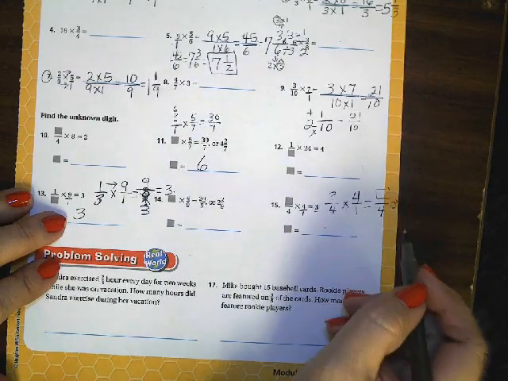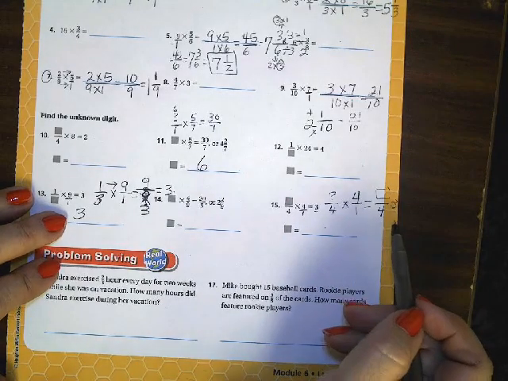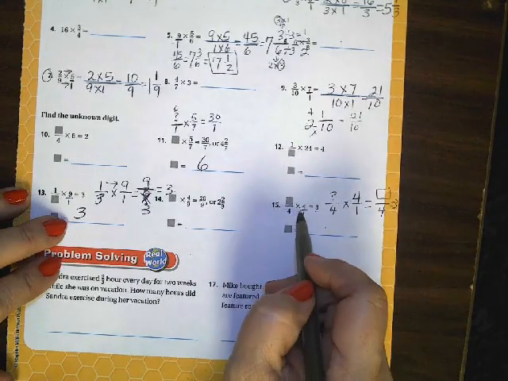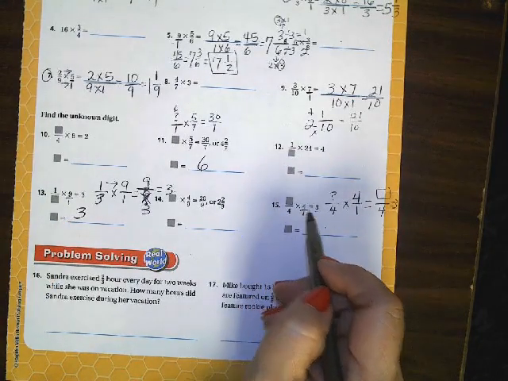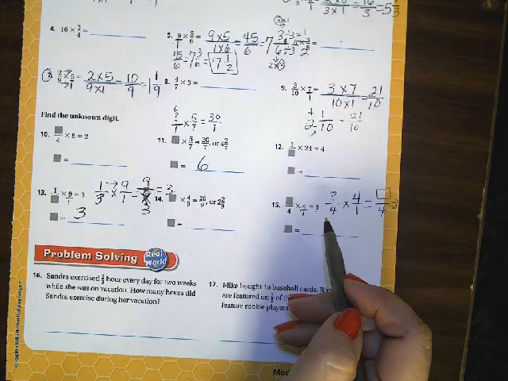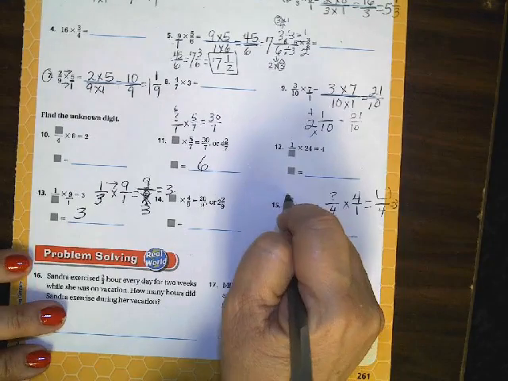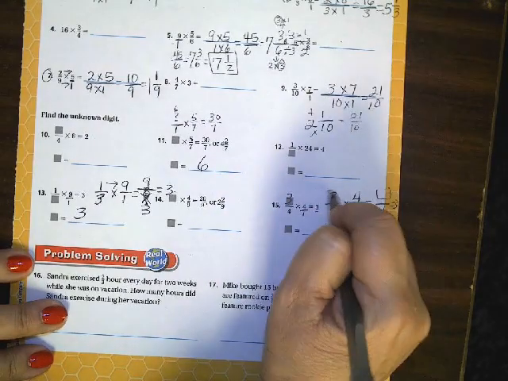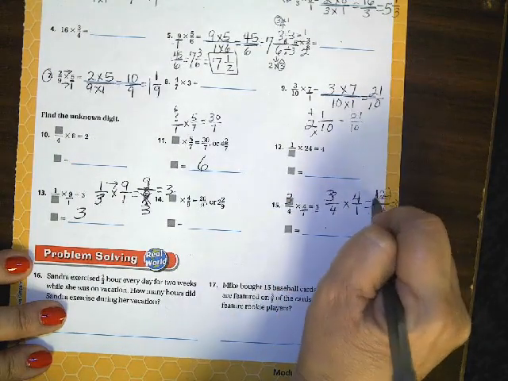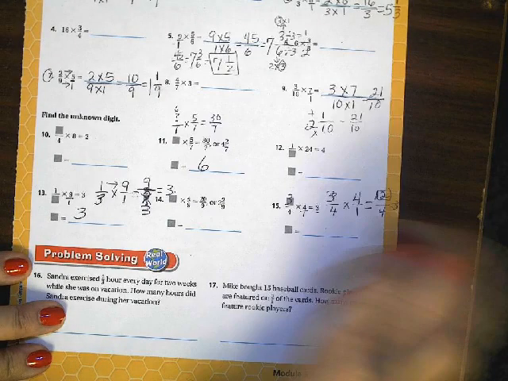Yeah, exactly. This number here will be 3, because 3 times 4 equals 12. 4 goes into 12 3 times.